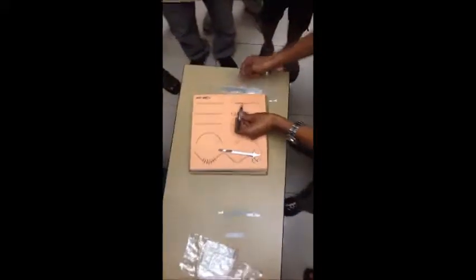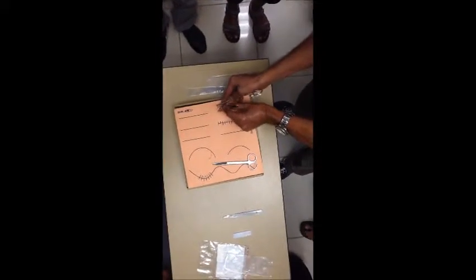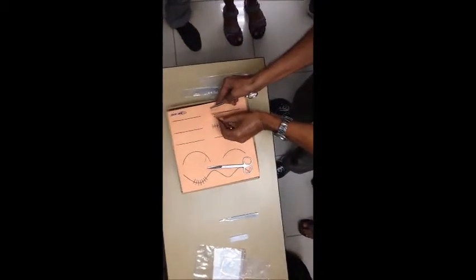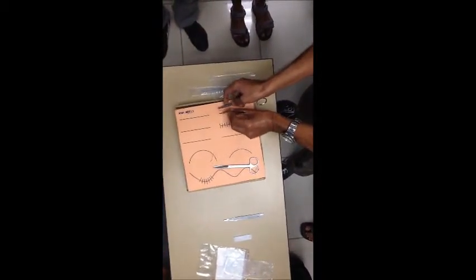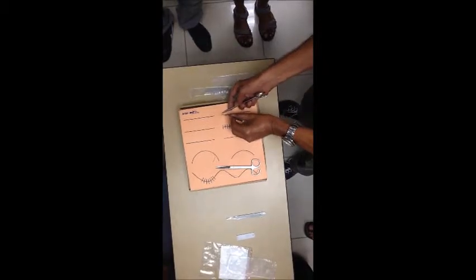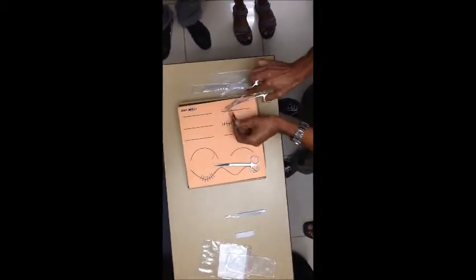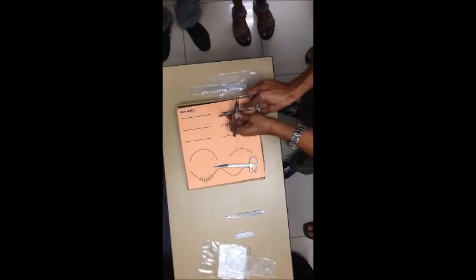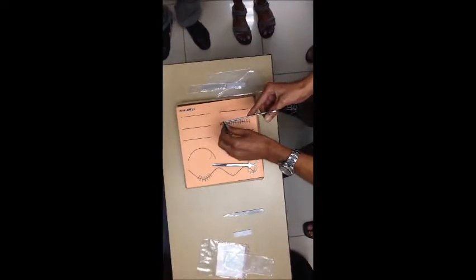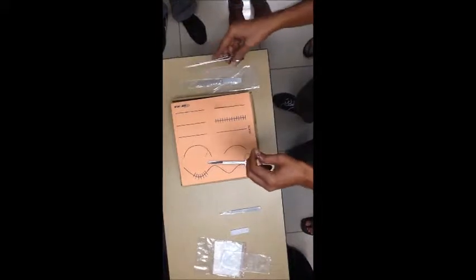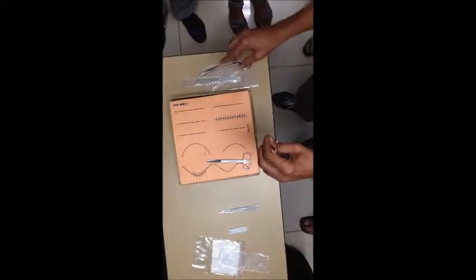The first step is we have to take a bite, full thickness as usual. Assume this is the linea alba, and you take a full thickness bite on the other side without taking your needle out. Push it, grab hold of this end and pull it out. Always remember there's an assistant on the other side who's assisting you.